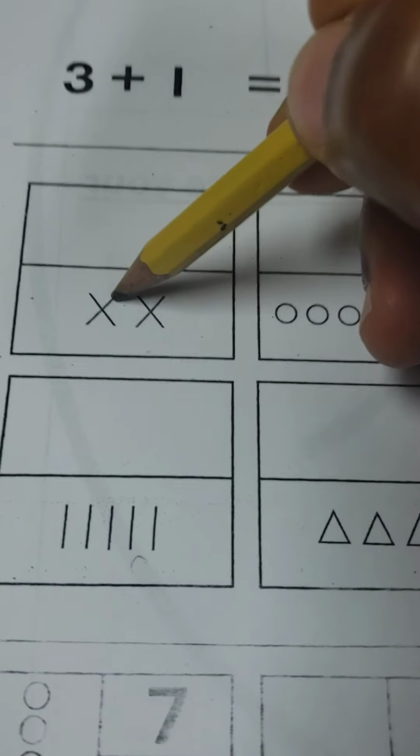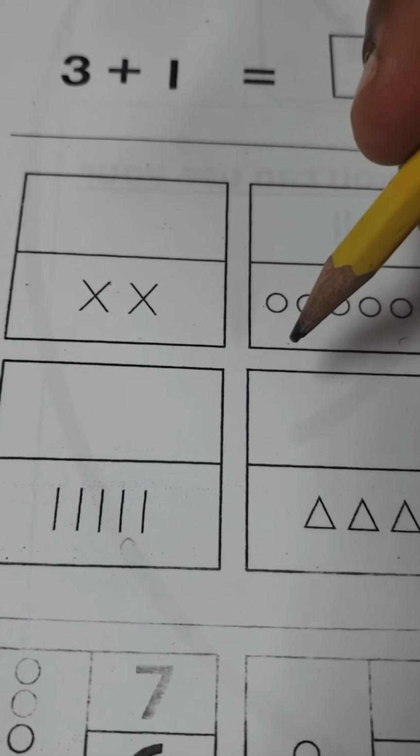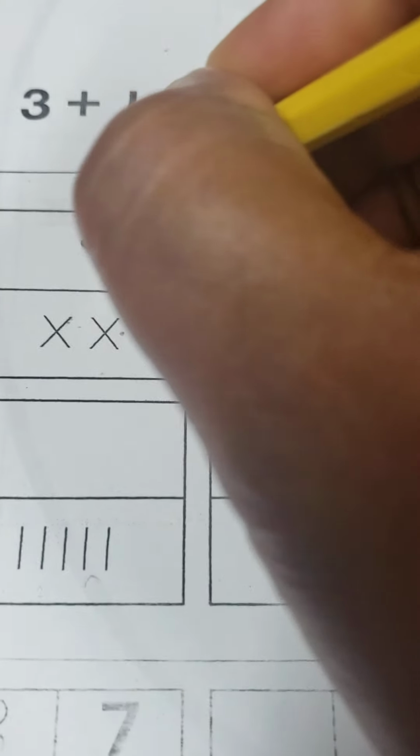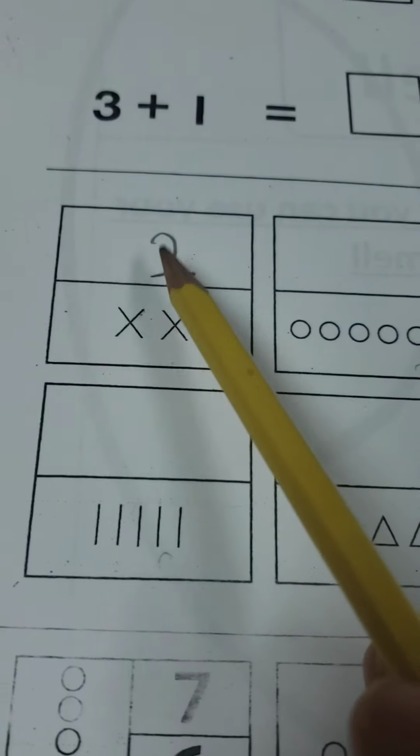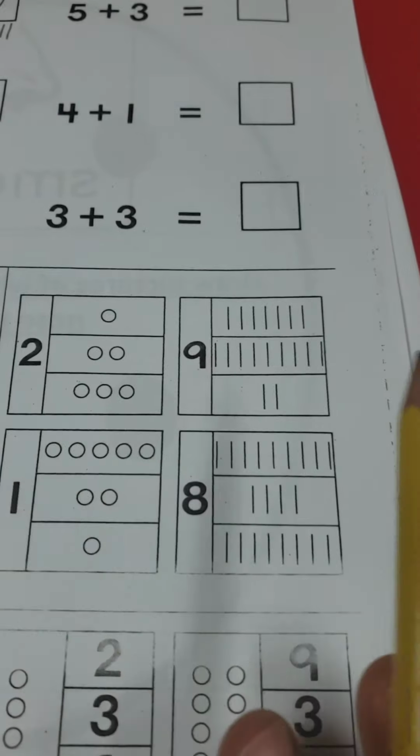How many X can you see even without counting? I think I see 2 X's. Now let's count it. 1, 2 to make sure. I have 2 X's right here. That's why I put number 2. Now let's go ahead and do the next part.